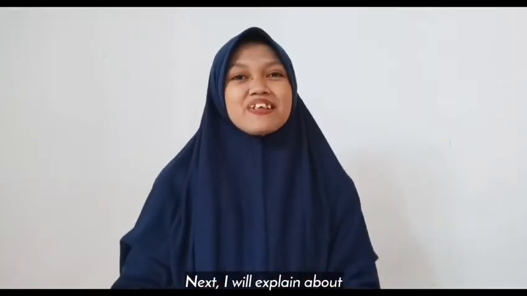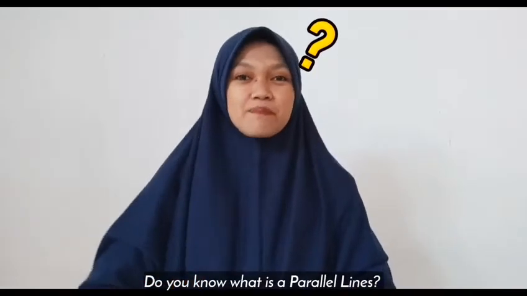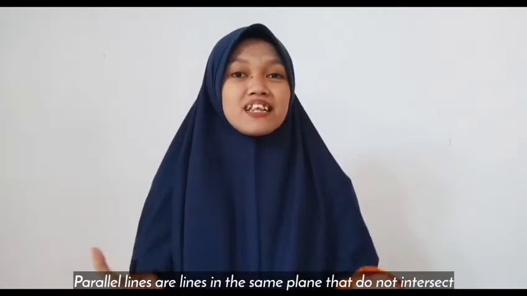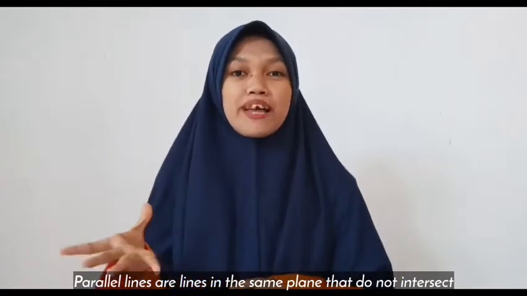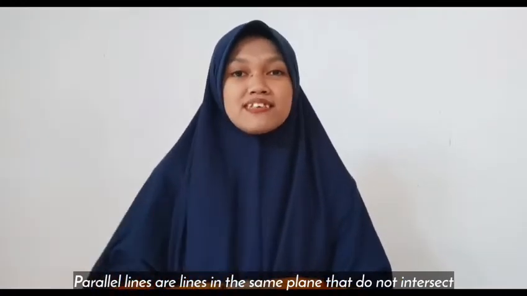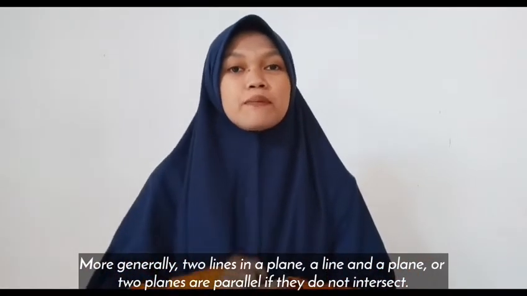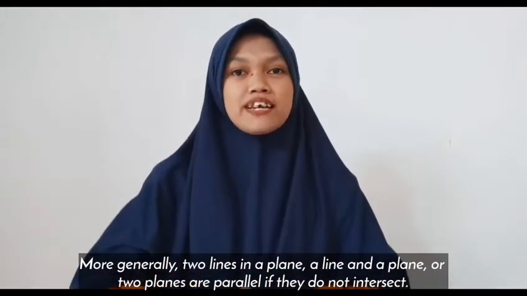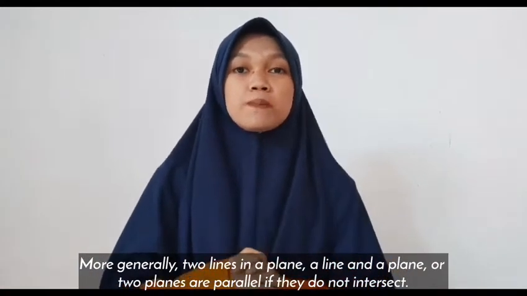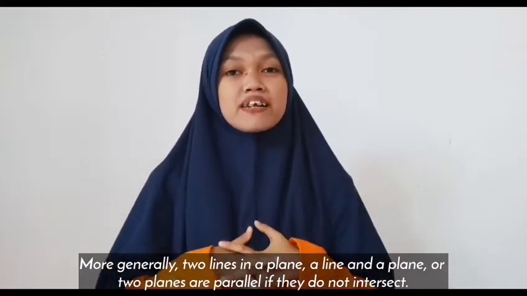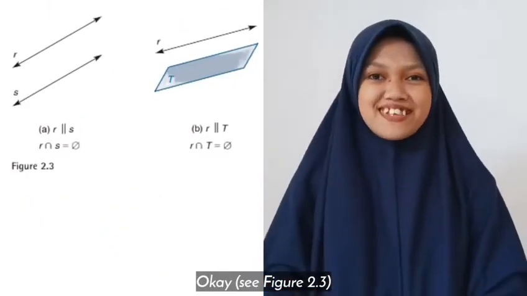Okay, next I will explain about parallel lines. Do you know what parallel lines are? Parallel lines are lines in the same plane that do not intersect. More generally, two lines in a plane, a line and a plane, or two planes are parallel if they do not intersect. Okay, see figure 2.3.